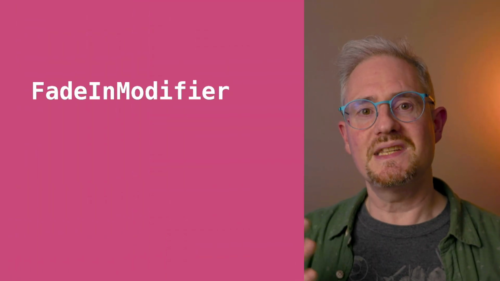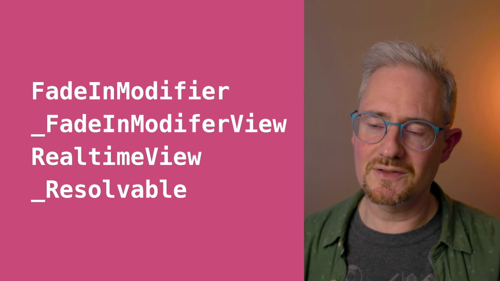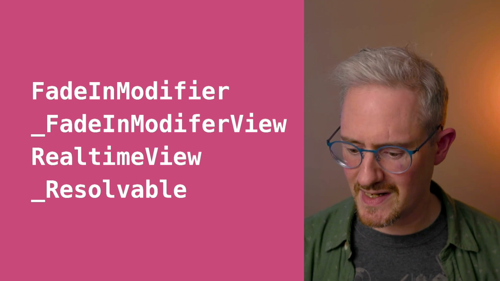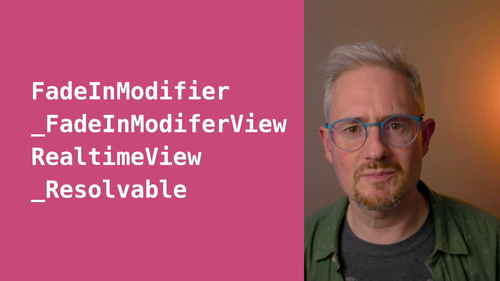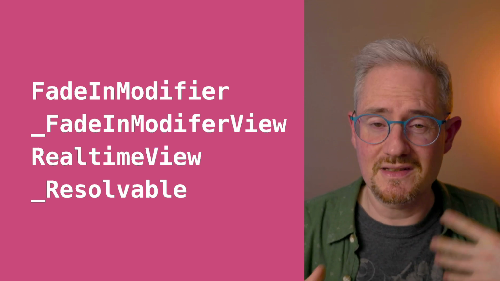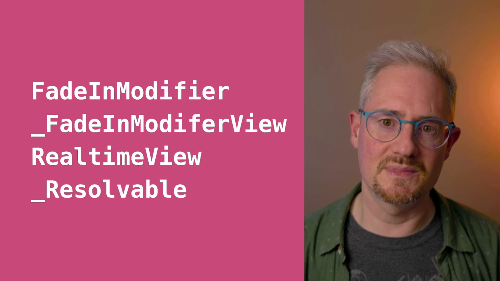Just a quick note on underscores. You might have seen a mismatch of names like fade-in modifier view. We've got some underscores sometimes, other times not. The idea is that things that are framework implementation related get underscore prefixes. So basically the further away you are from what the framework users need to think about, the more you're going to see some underscores. And I'm taking my cues from SwiftUI as well.